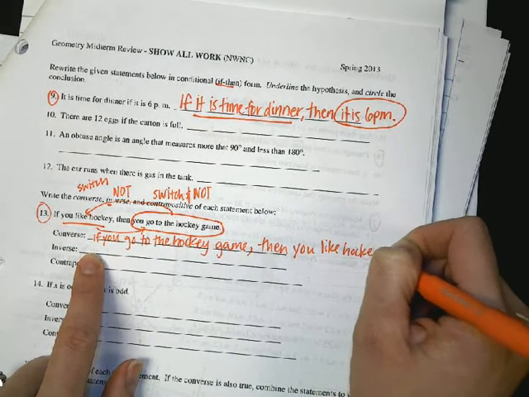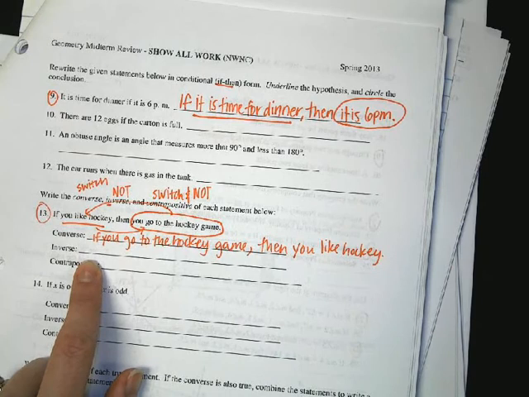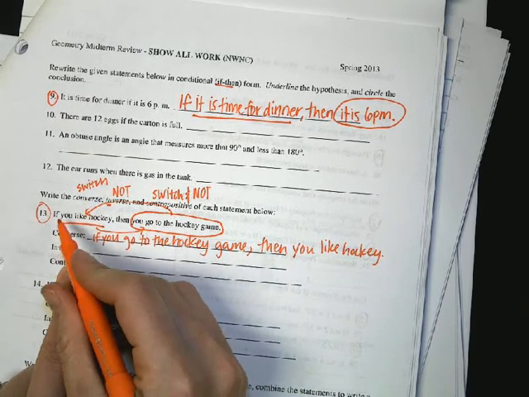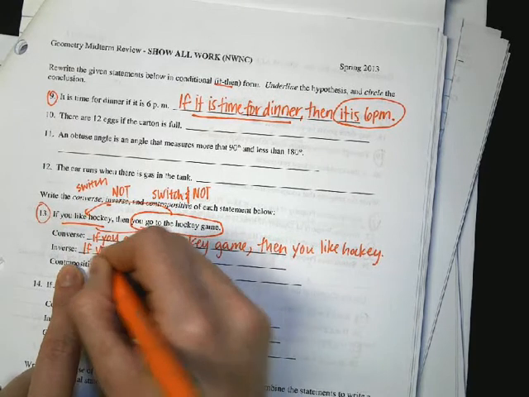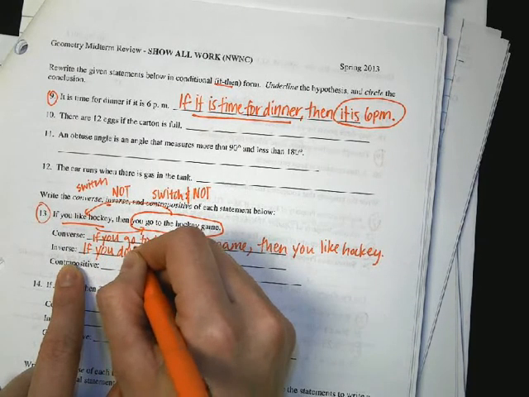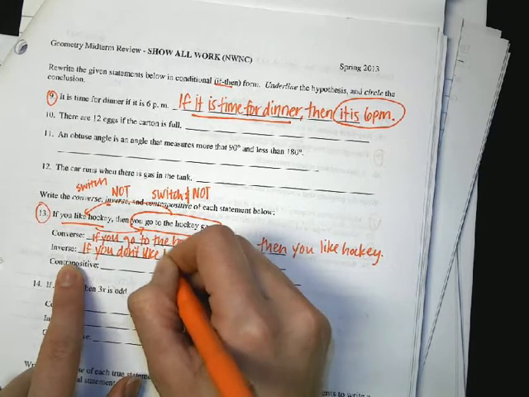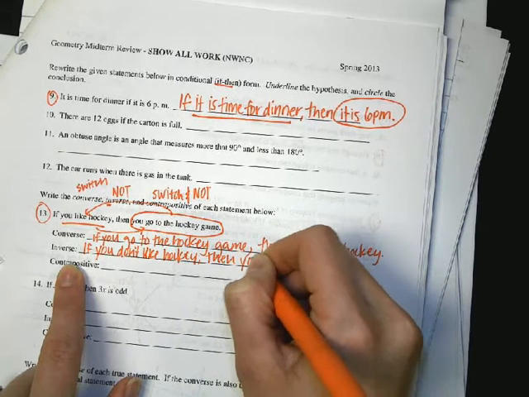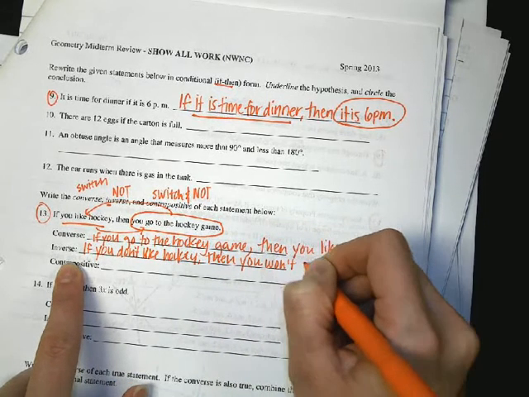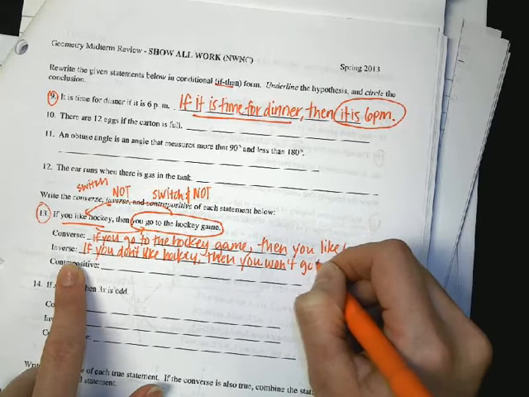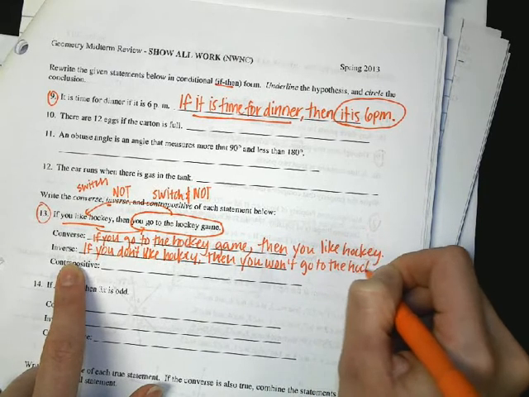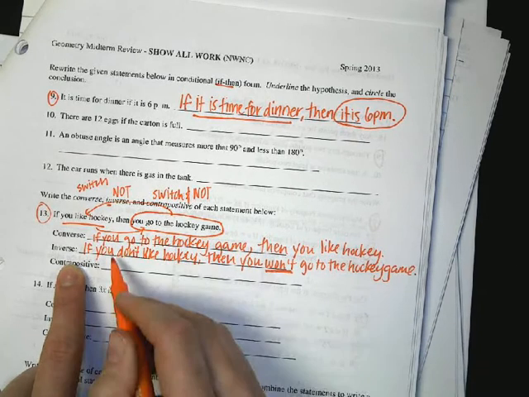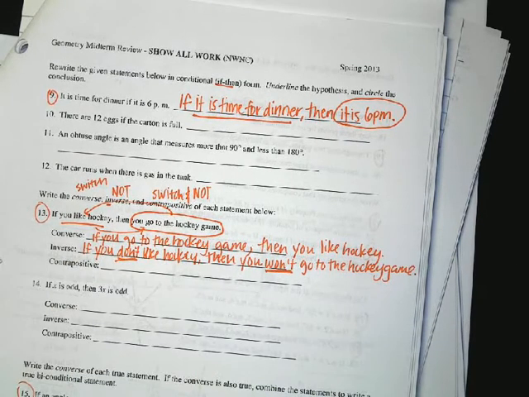Inverse, you're going to not both of them. So you go back to your original and you not. If you don't like hockey, then you won't go to the hockey game. The won't and the don't, those are the nots in there. Because it's do not, won't, will not, that sort of thing.